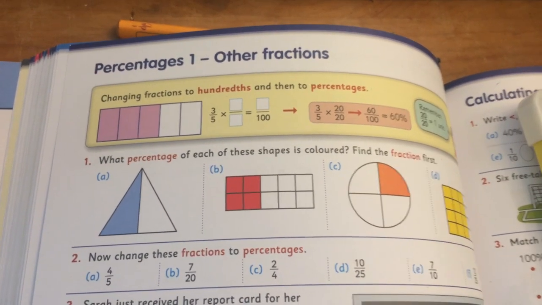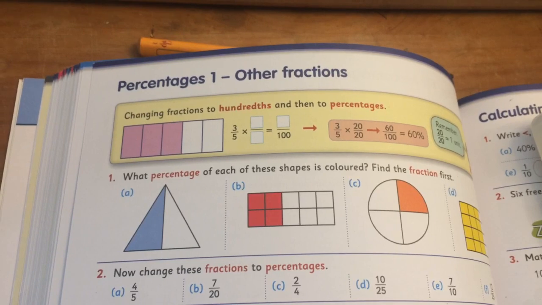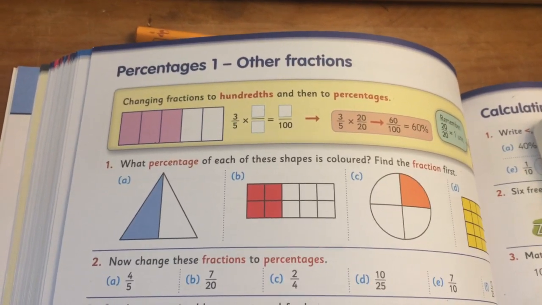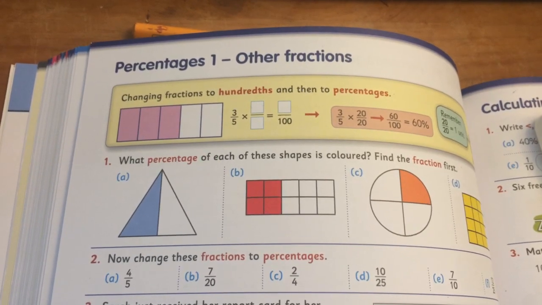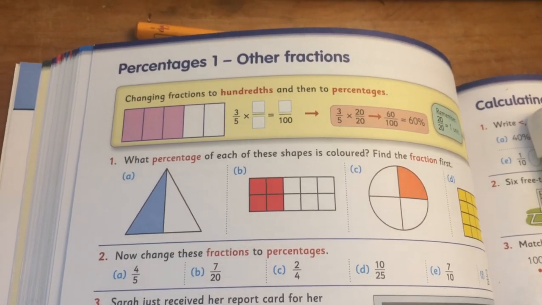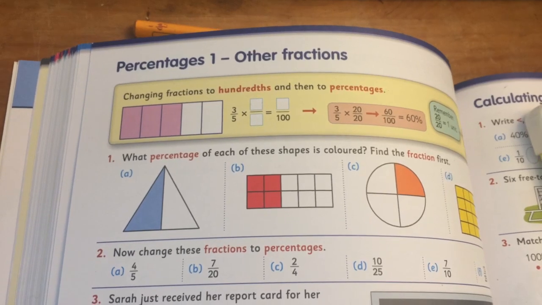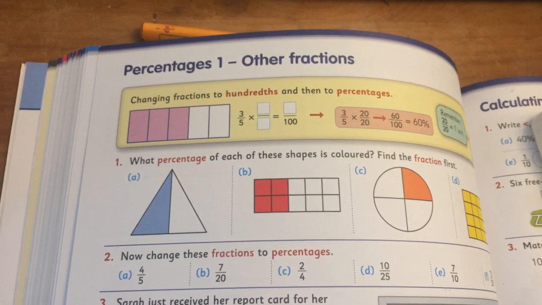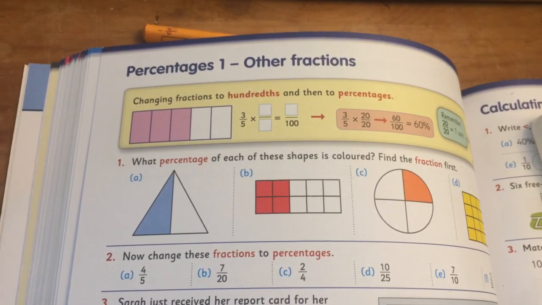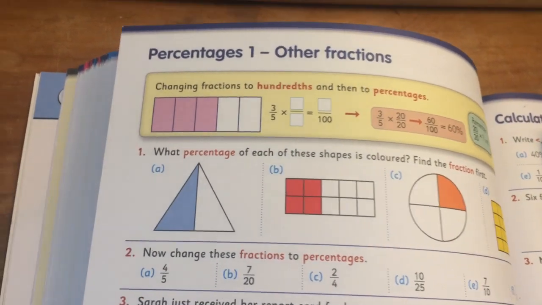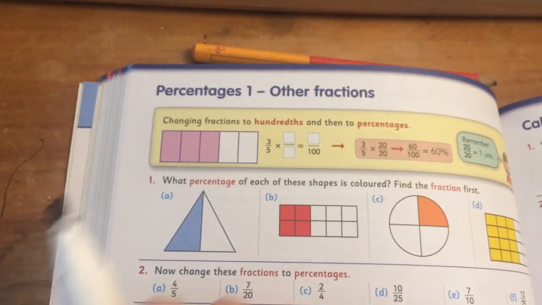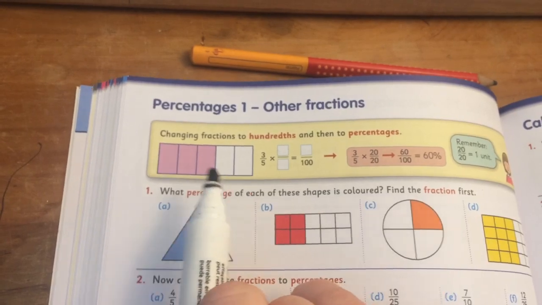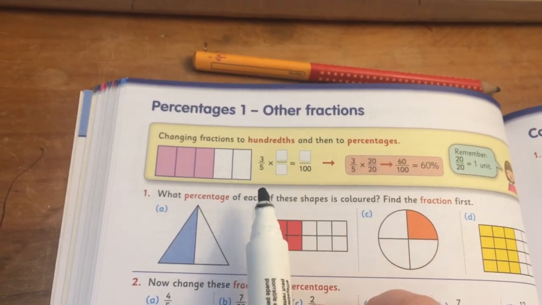Hello everyone. Today we're going to move on to page 102, and on page 102 we are going to look at how we change ordinary everyday fractions to hundredths, and then by doing so be able to make them into percentages. If you look at the sample up above, we have a shape that has three coloured parts out of 5.